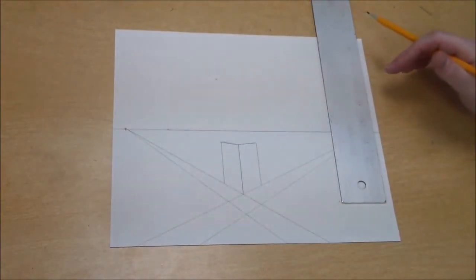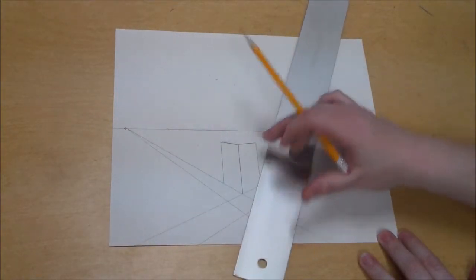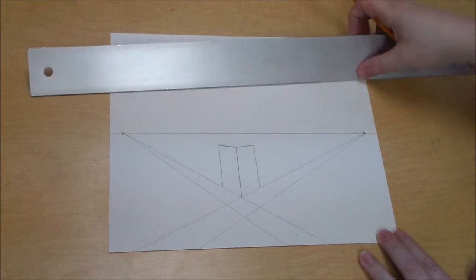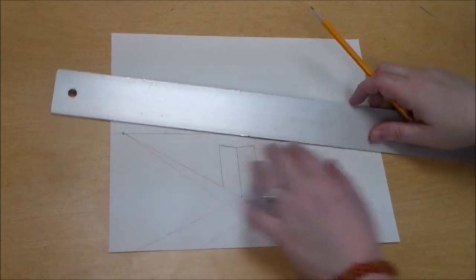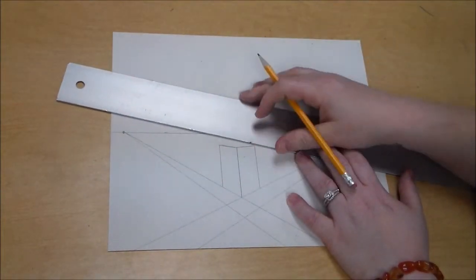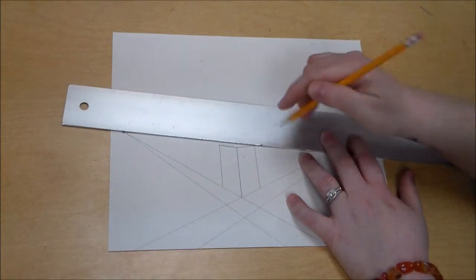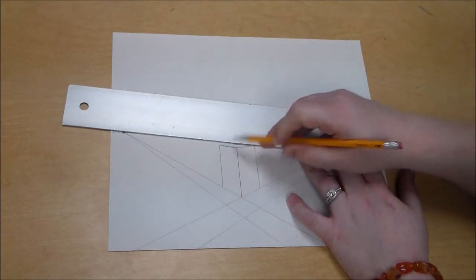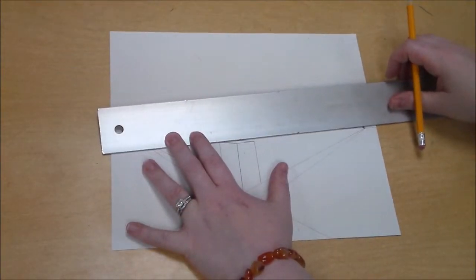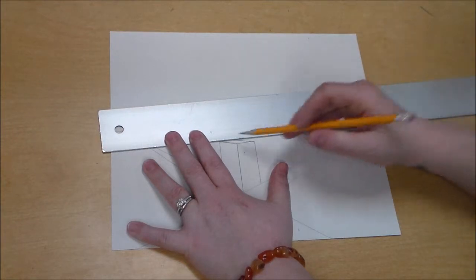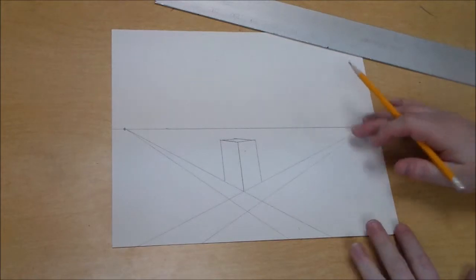Okay. All right, and then because it is below the horizon line, you can see a little bit of the roof of the first building. Anything below, you can see the roof. Anything above, you cannot. So I'm going to take this corner here, and I'm going to line it up with the left vanishing point, and I'm going to draw my line. And then I'm going to take this corner here and line it up with the right vanishing point, and then draw my line. Right. There you have your first building.